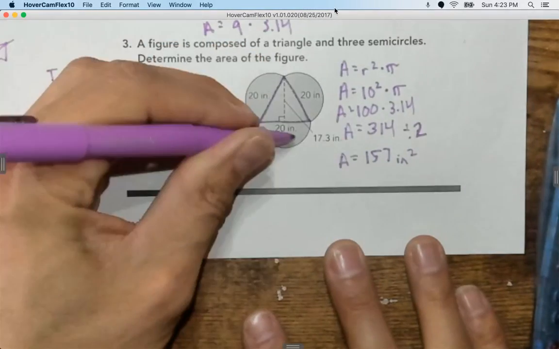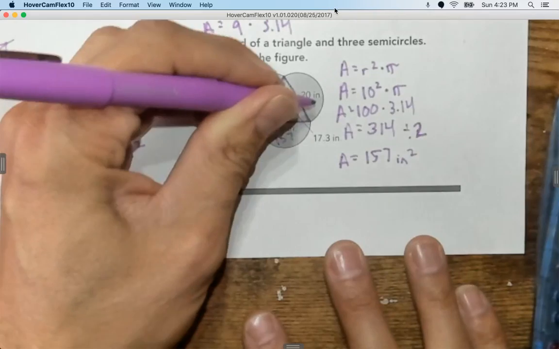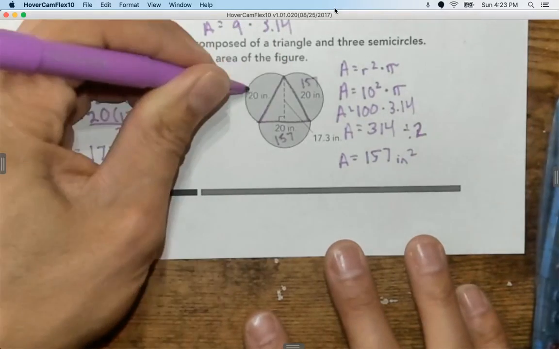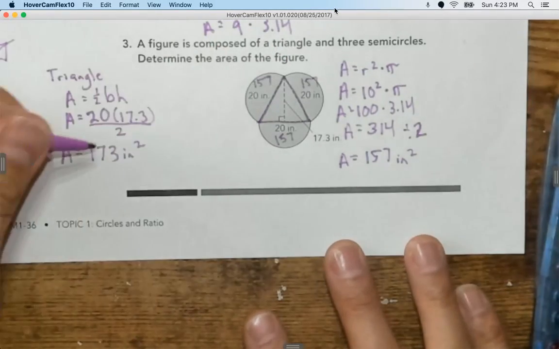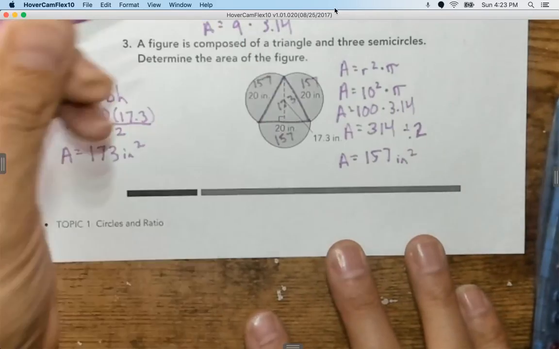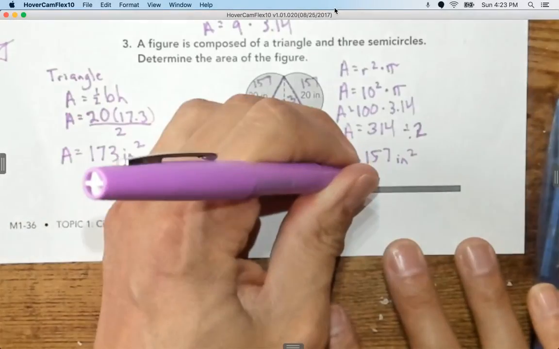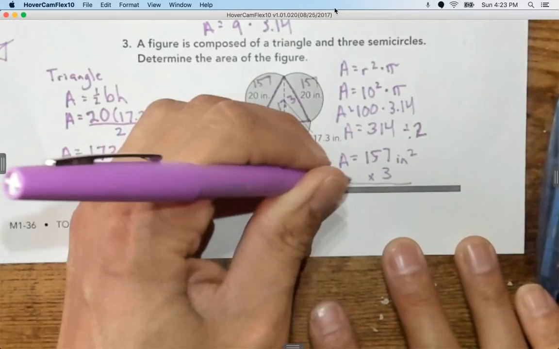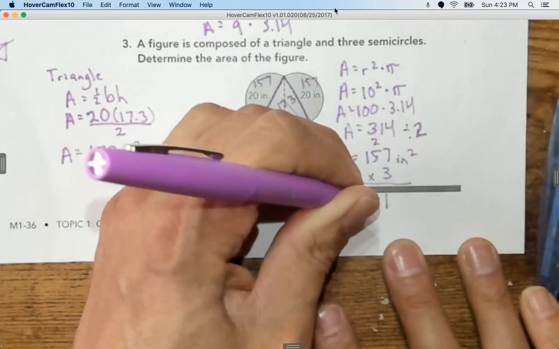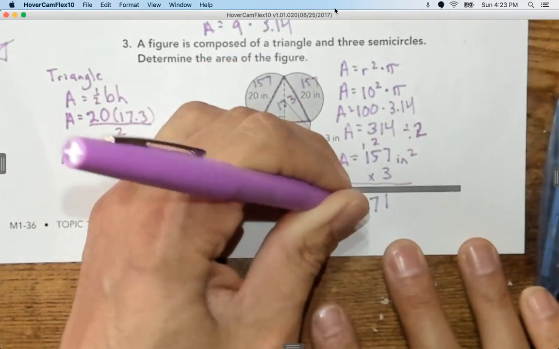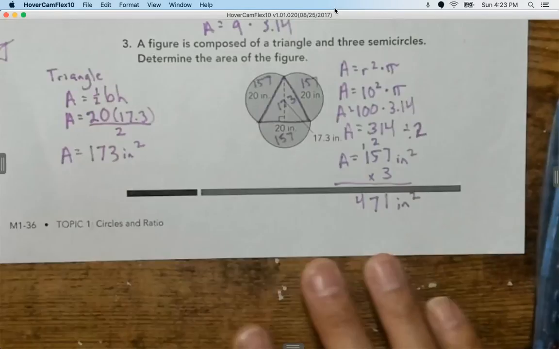So we have 157, 157, 157, and then 173. I can multiply 157 by 3 because there are 3 semicircles, and I get 471 inches squared.